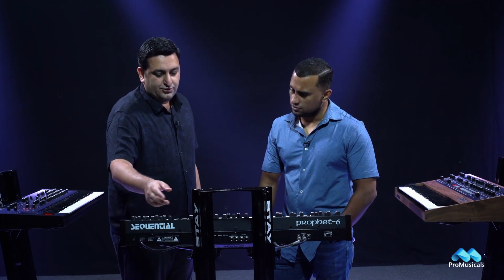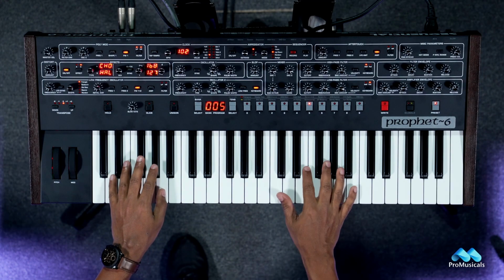But what about the velocity? The velocity is on the filters, so you can open or close the cutoff with just the velocity. Oh, yeah, nice. Okay. Maybe we should just give it a try.